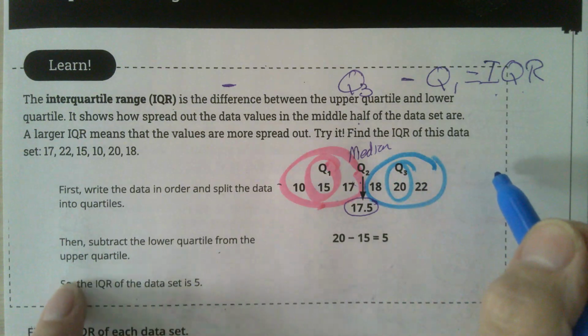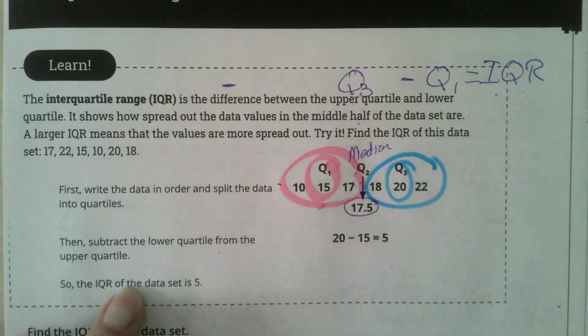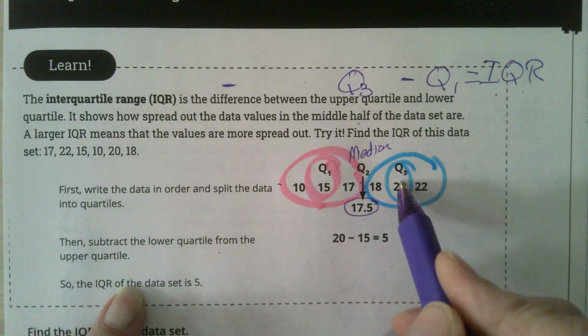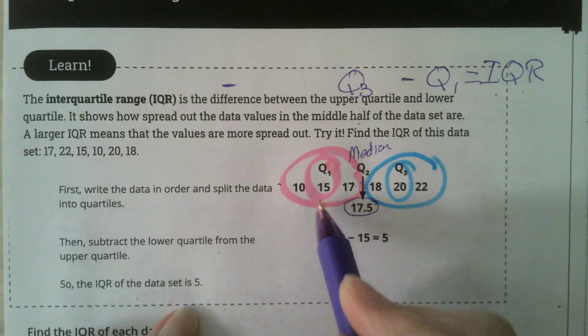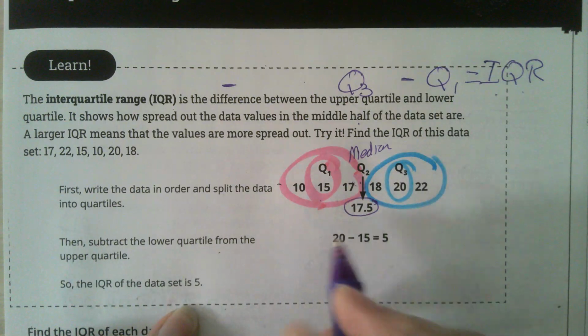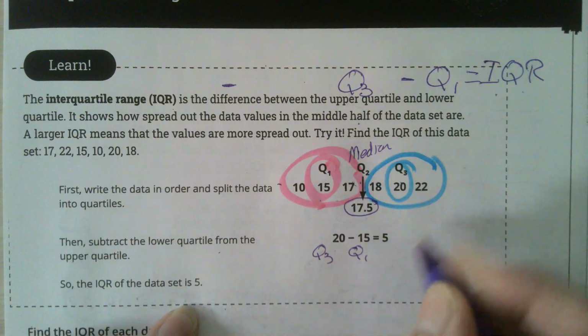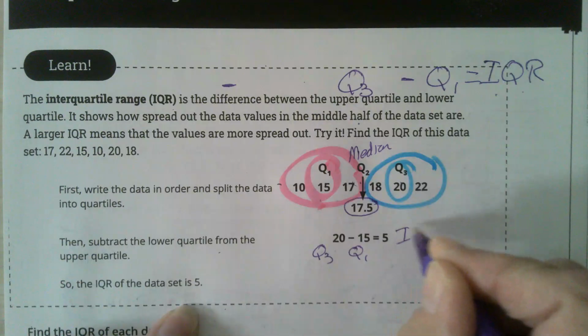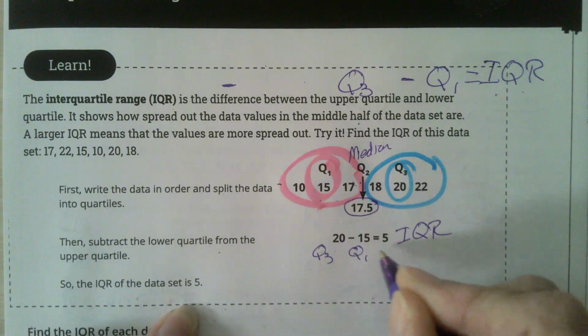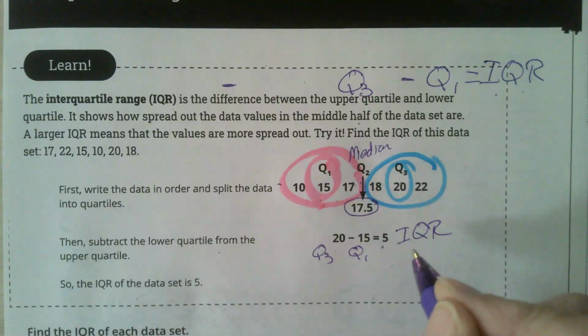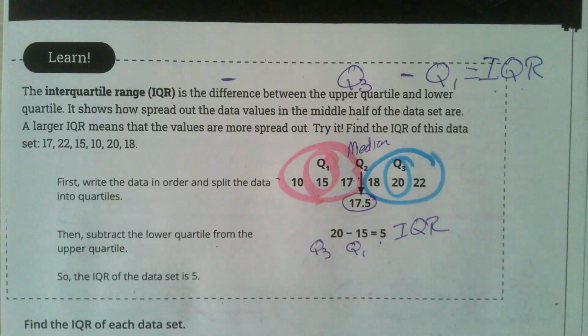To get the IQR, it's Q3 minus Q1. So 20, which is Q3, minus 15, which is Q1, equals your IQR, which is 5. So the range is 5 in the middle.